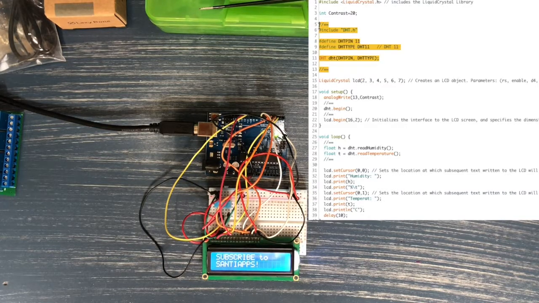Okay, these are the lines of code that were already in the DHT11 sketch. This is a new line, the contrast line. This is also a new line, and this is also a new line. Then we are going to leave the lines that were already there. And over here we are setting the cursor and writing to the correct rows.